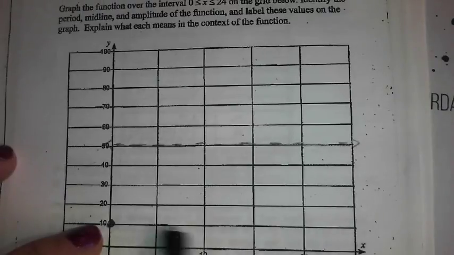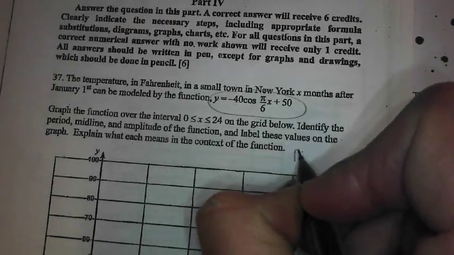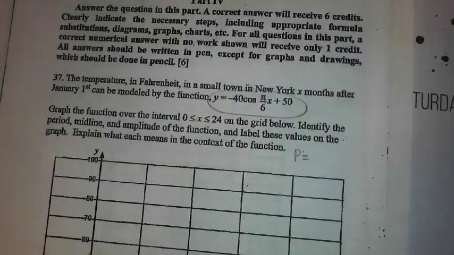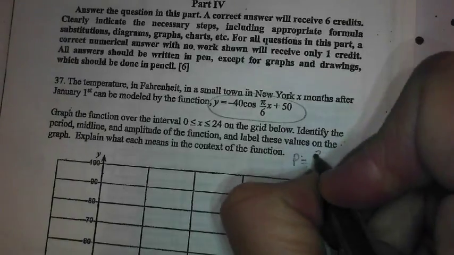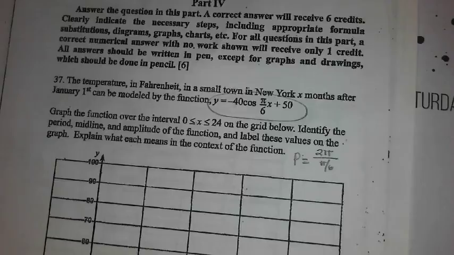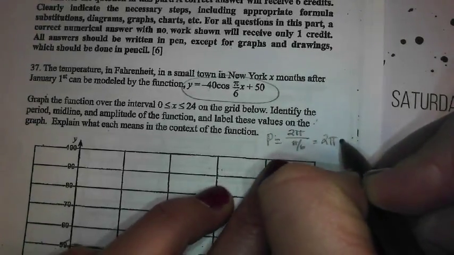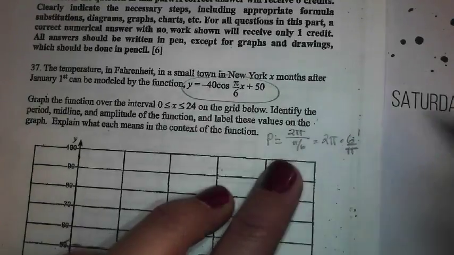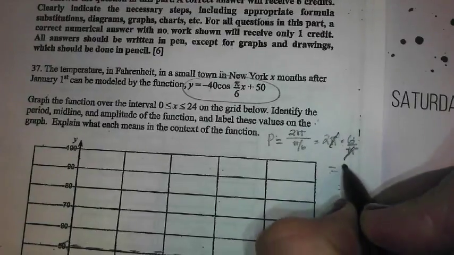But we have to figure out when our full cycle is supposed to complete itself, right? How do you calculate the period, Jay Kutch? Two pi over b, and what's b here? Good. 2 pi over 6. So that's a keep, change, flip situation. So that's 2 pi times 6 over pi. Our pi's cancel, and our period is 12.